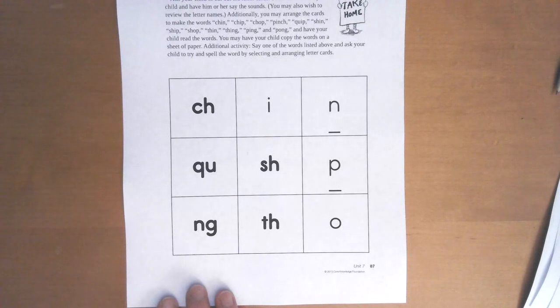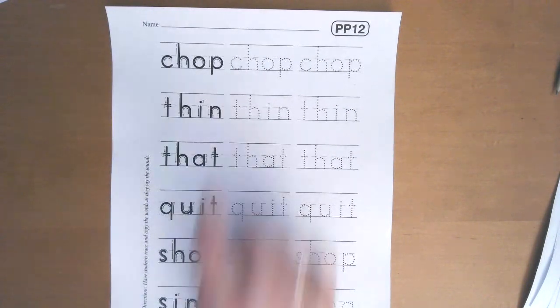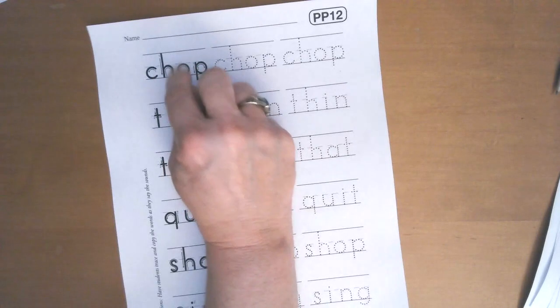Or you could have them spell it. I'm going to make the word "shop." I'm not going to let you look at it. You write it and see if it matches my cards. It has the ability to trace and then practice writing words, and again saying the sounds. Ch, o, p.